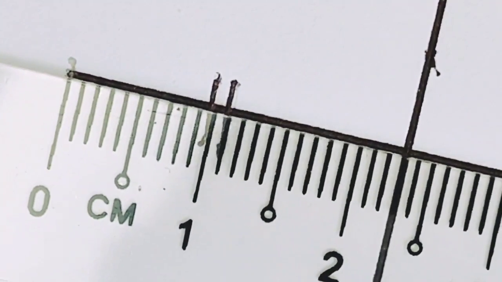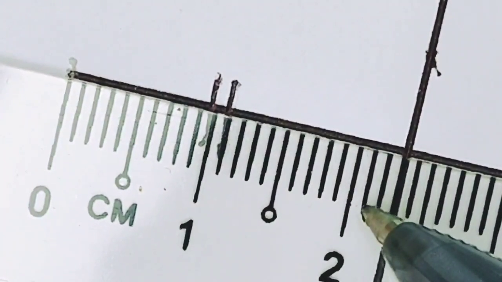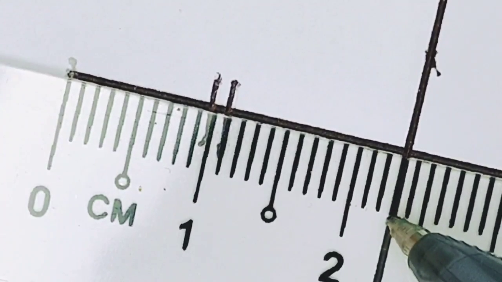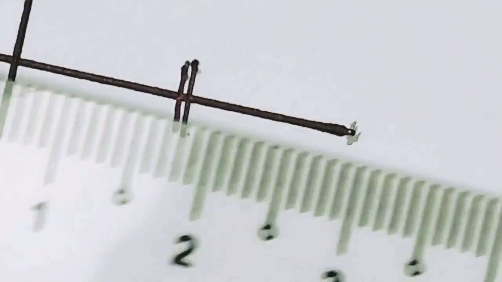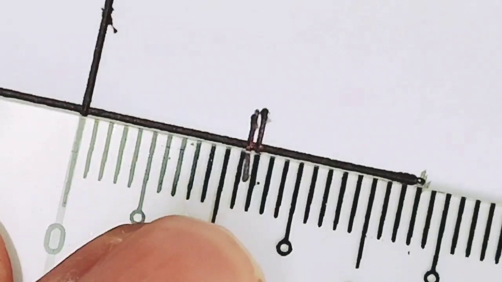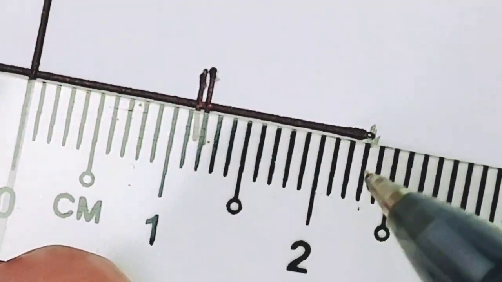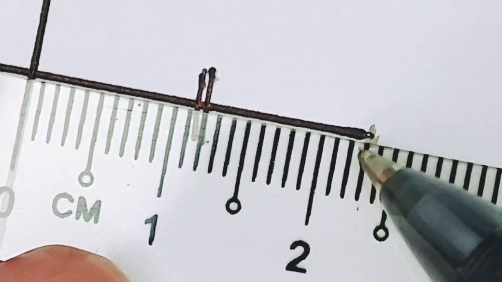Something like 2.3 centimeters, and on the other side we're going to get the same. See, I told you. So by doing this, it divides line number 1 into two equal lengths.